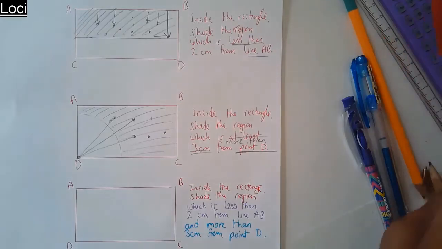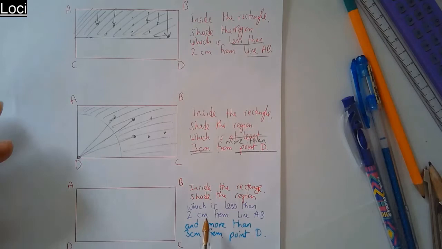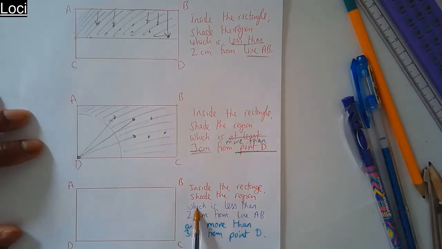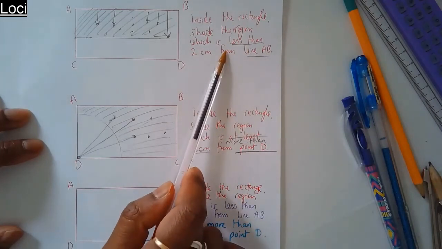Okay, shade the region which is less than 2 centimeters from line AB and needs to be more than 3 centimeters from point D. So whatever I shade needs to satisfy both these conditions. Now what I've done here in purple, which is less than 2 centimeters from line AB, is what I just did here.